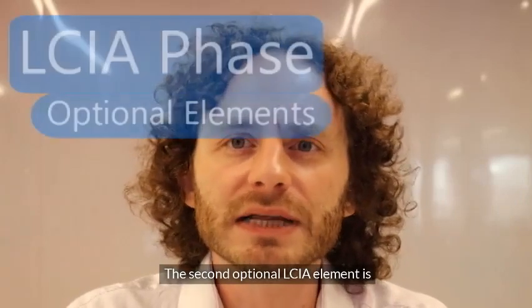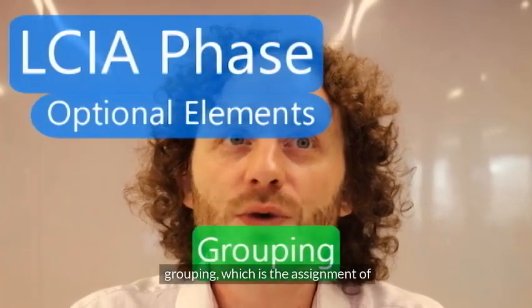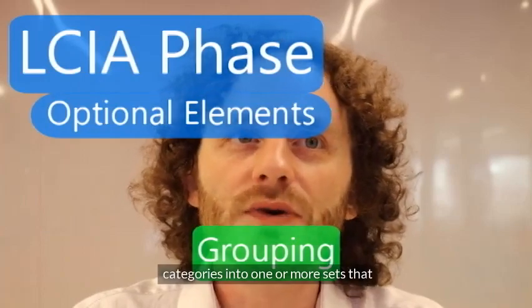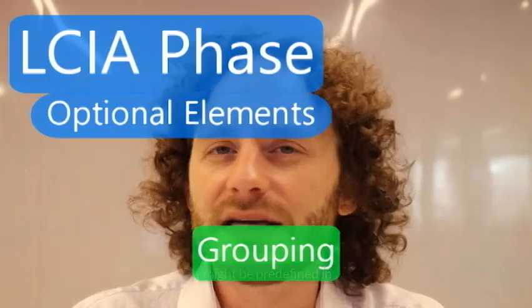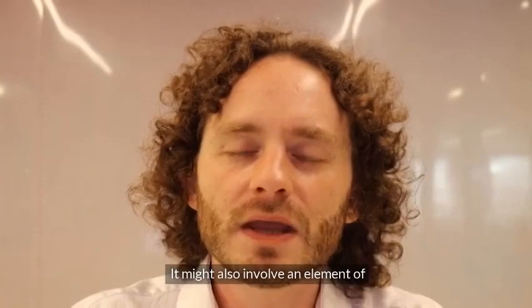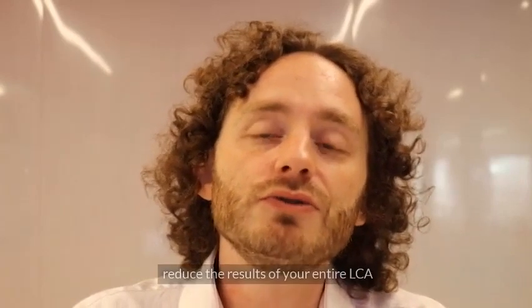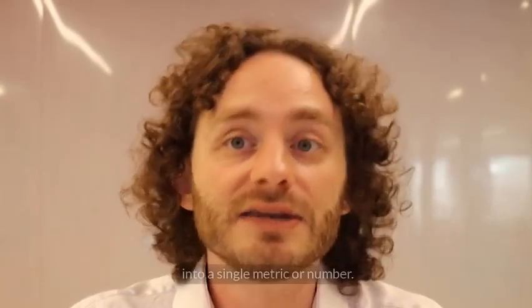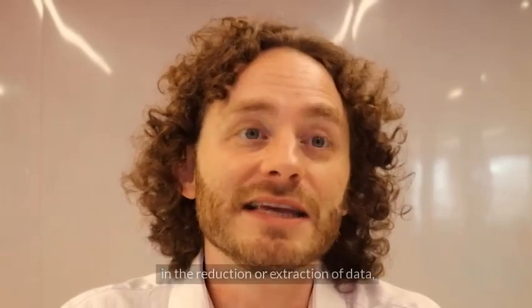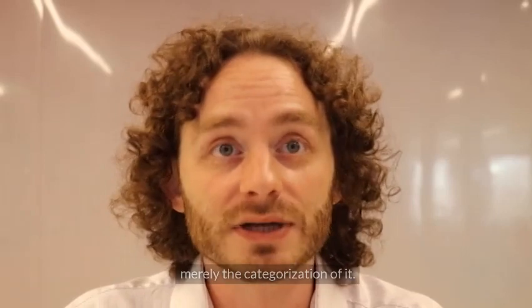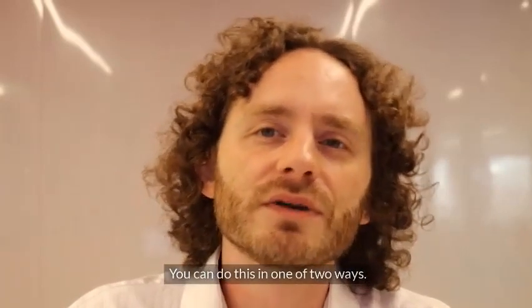The second optional LCIA element is grouping, which is the assignment of categories into one or more sets that might be predefined in the goal and scope definition. It might also involve an element of sorting or ranking, but do keep in mind that there's no good reason to reduce the result of your entire LCA into a single metric or number. To put it another way, a grouping operation should not result in the reduction or abstraction of data, merely the categorization of it. You can do this in one of two ways.